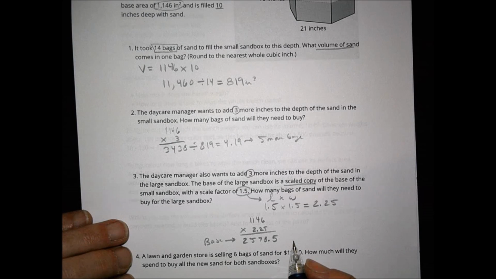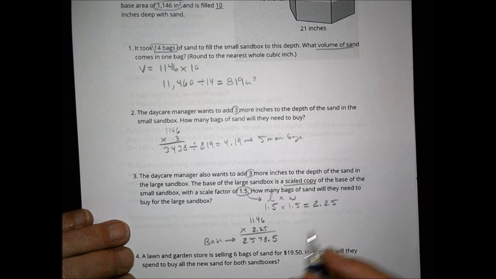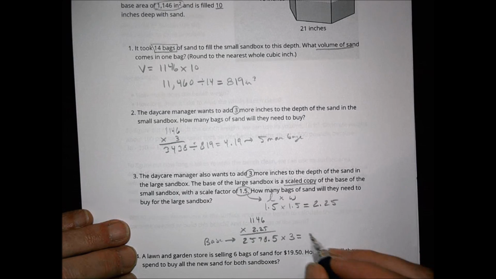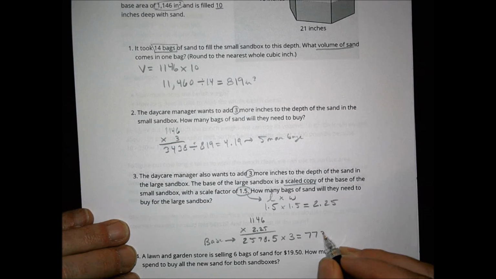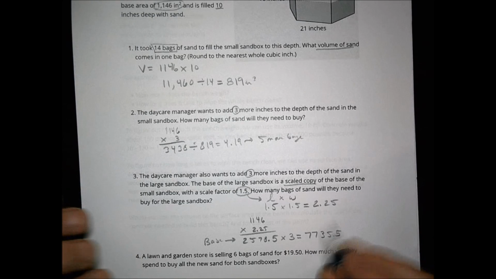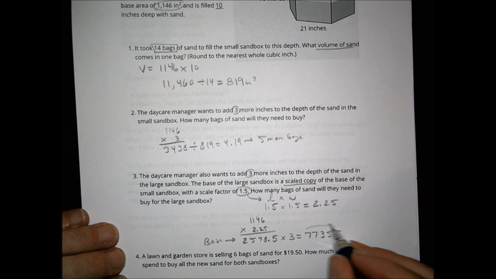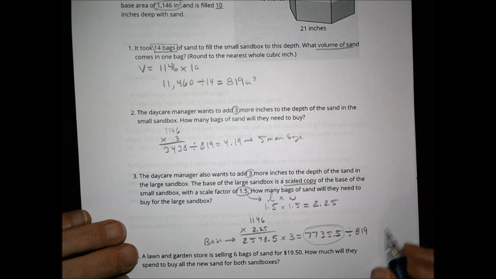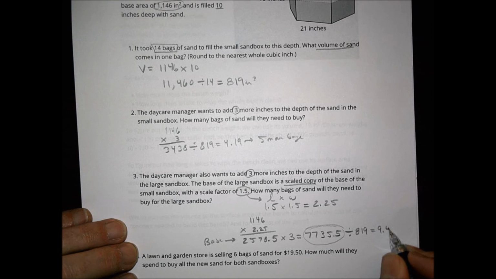Now we take that base and multiply it by 3 inches. When we do that, we end up with 7,735.5. That's the additional volume I have to fill with more sand. I'm going to divide that by how many cubic inches are in one bag of sand. And that's going to give me about 9.44, which is the equivalent to about 10 bags.